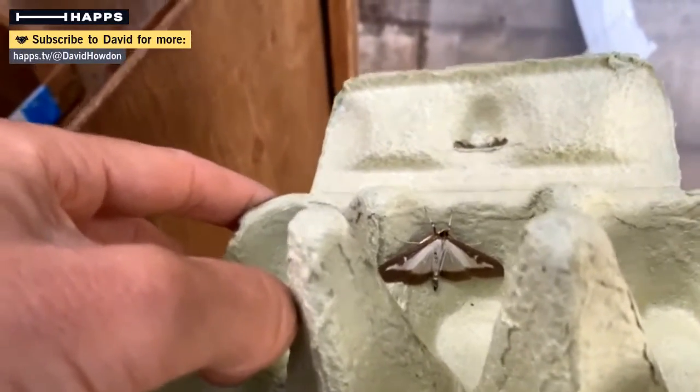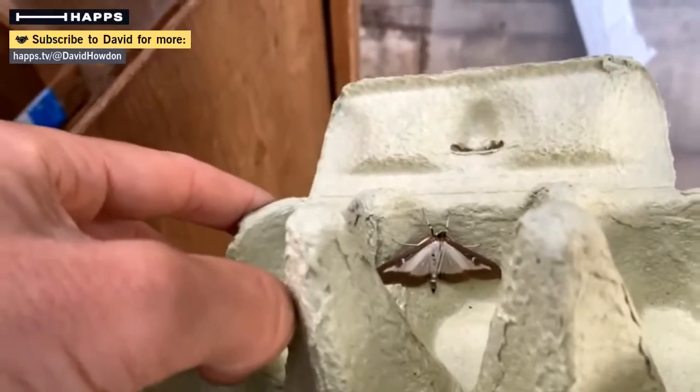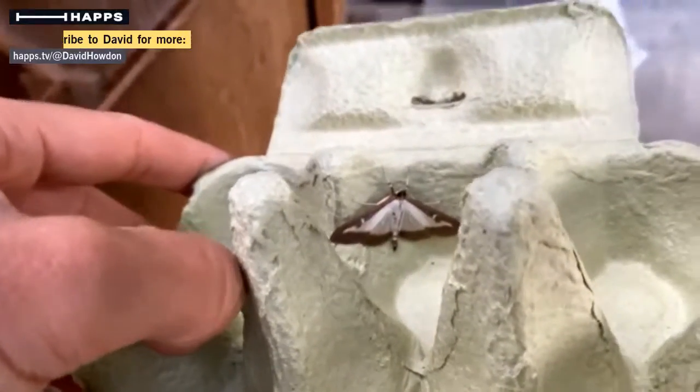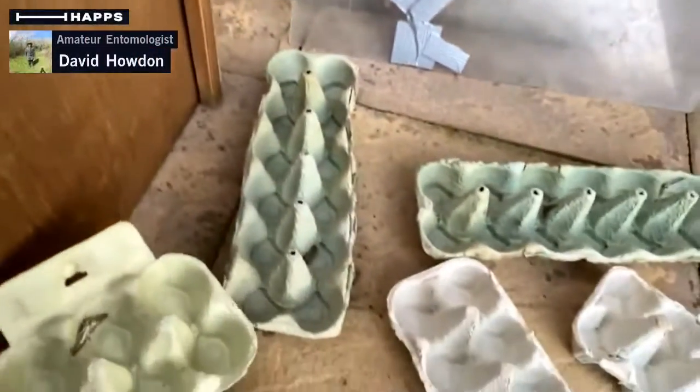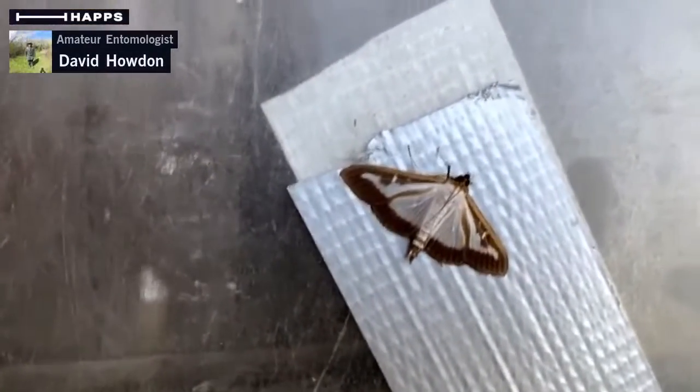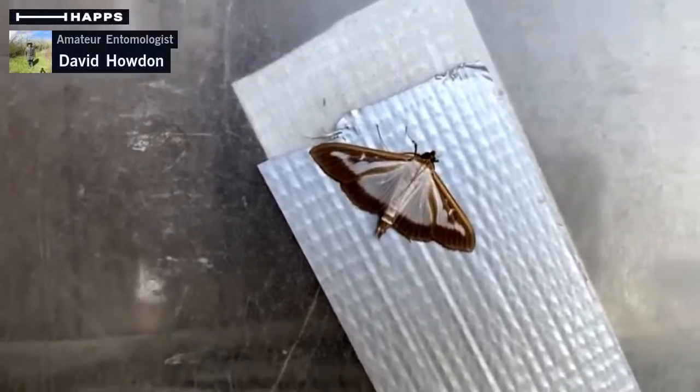I'll not do the scientific names today because I can never remember them when I'm out in the field. But this is the typical form of box moth. And then there is another form of it, rather a similar one, but you see it's got this extra brown stripe through the middle of the white.